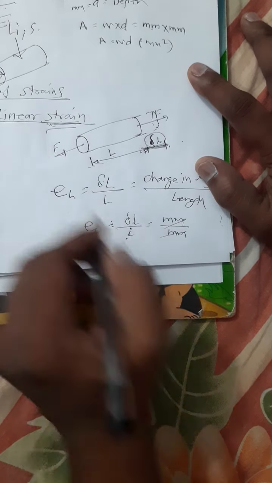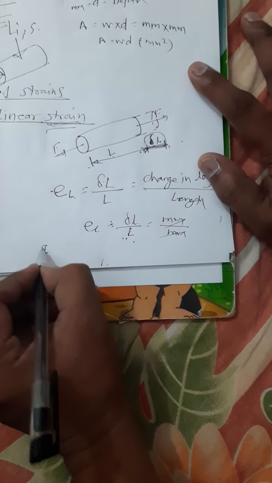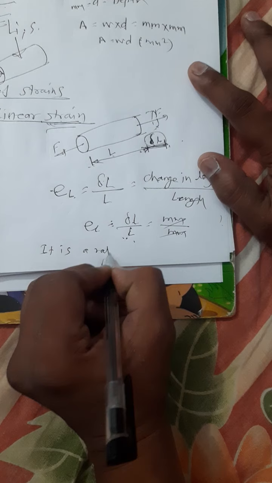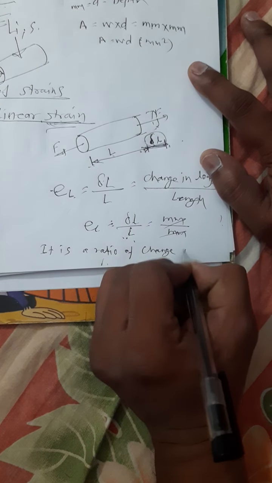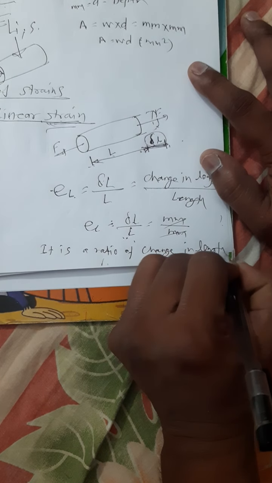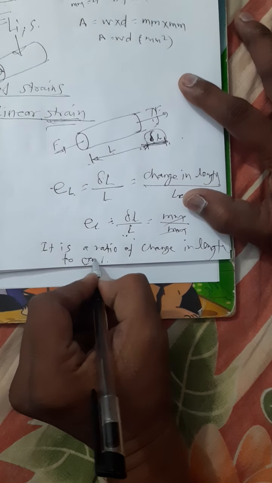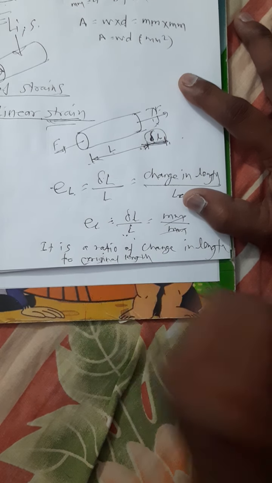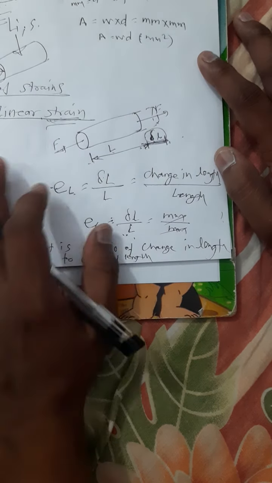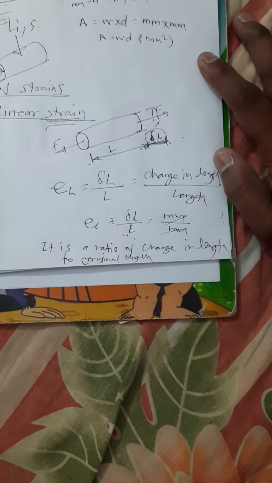So this is linear strain: a ratio of change in length to original length. Are you getting, my dear students? So along a length, when some deformation is there, that phenomenon is called linear strain, along the length of that part.